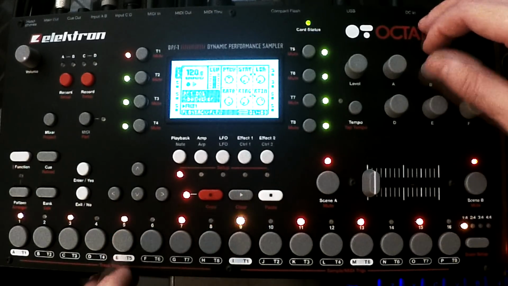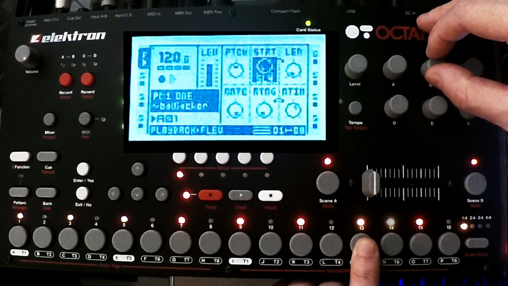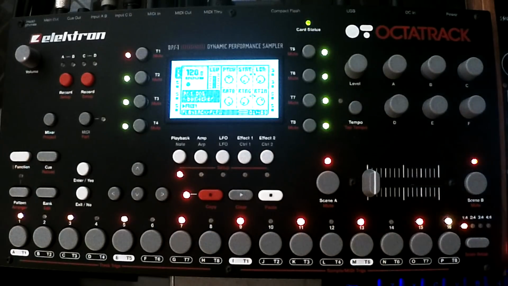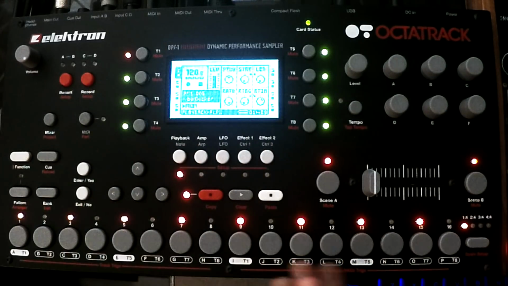I can do that anywhere we want to. And let's say we want to change one of these. Just hold one down and then change it to whatever slice you want. What if we want to make this so that it randomly generates what slice plays?